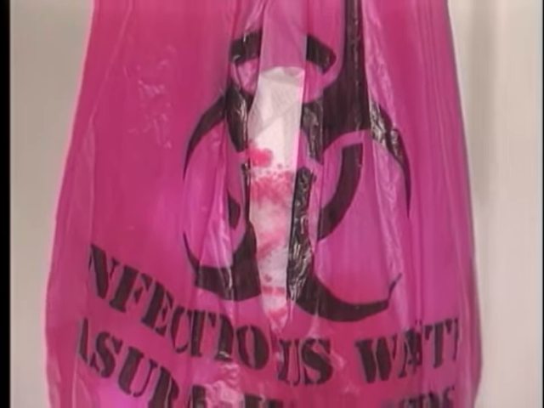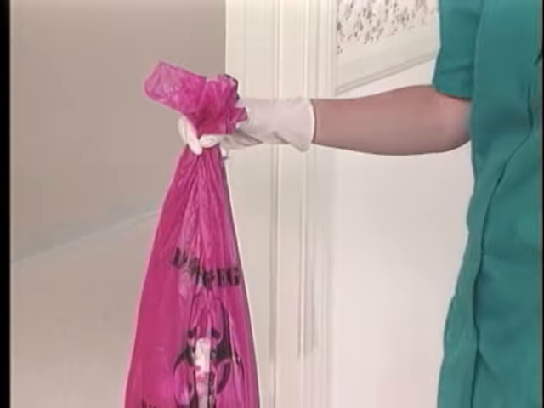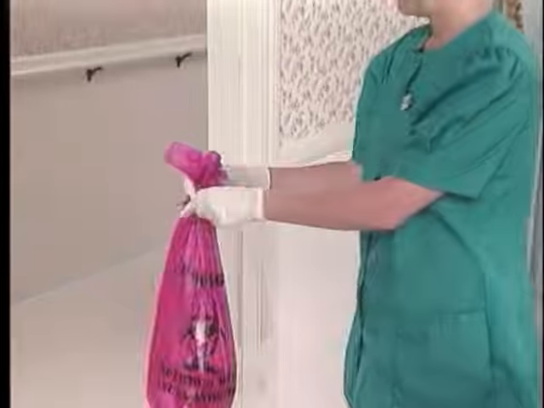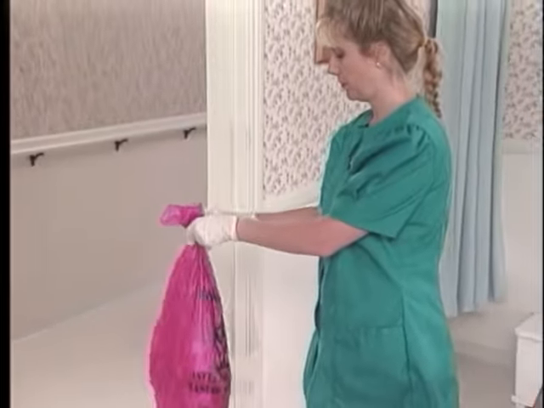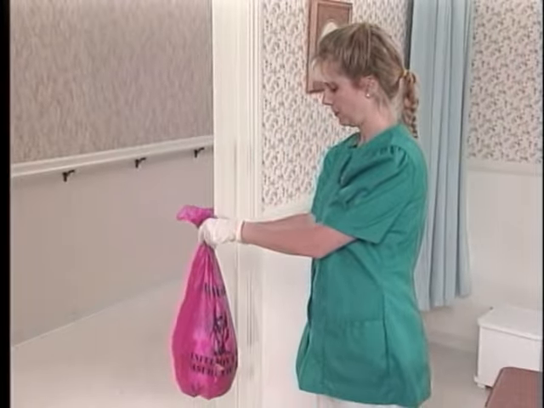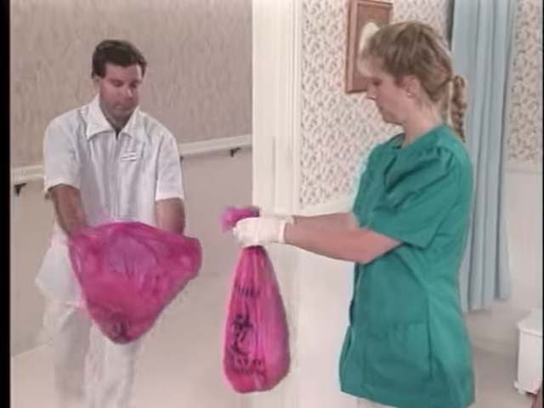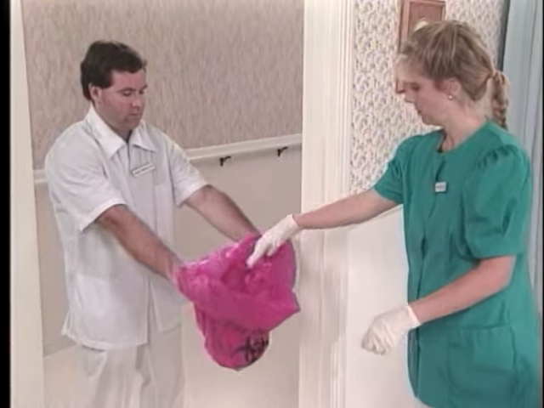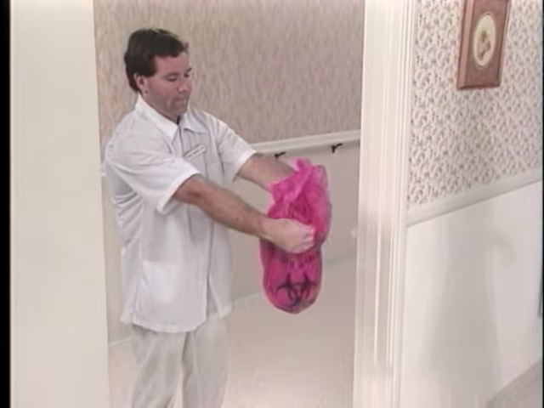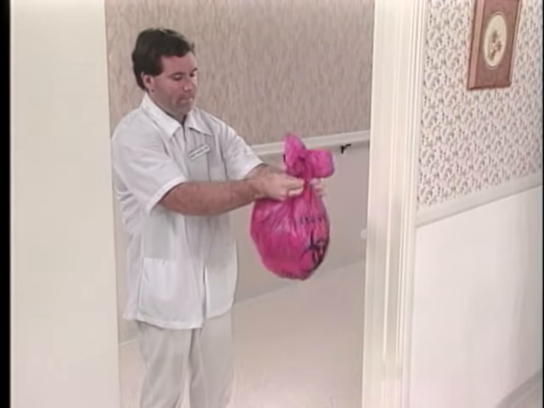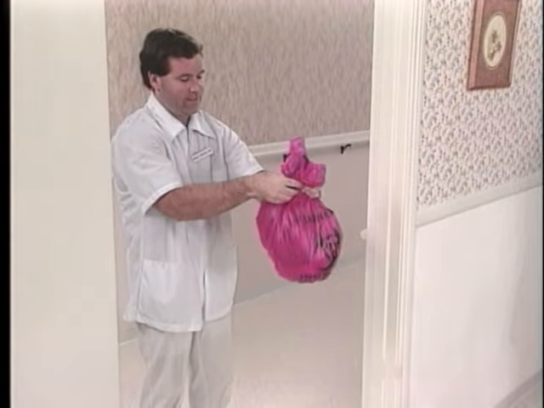If the outside of the bag containing infectious waste or infectious linens becomes contaminated, punctured, or torn, it must be double bagged. First, tie off the red bag in which the infectious waste has been deposited. Then carefully place it inside a clean red bag. Be careful not to touch the outside of the clean bag with the bag of infectious waste.